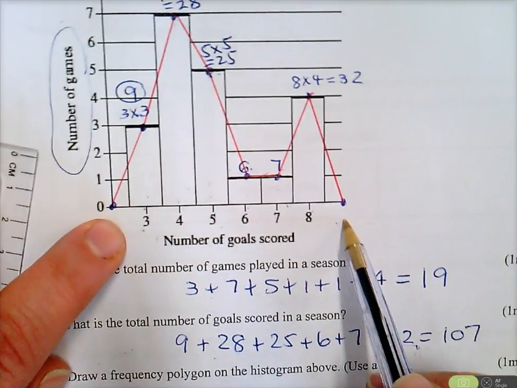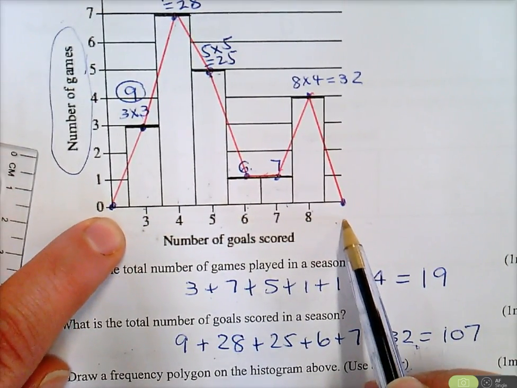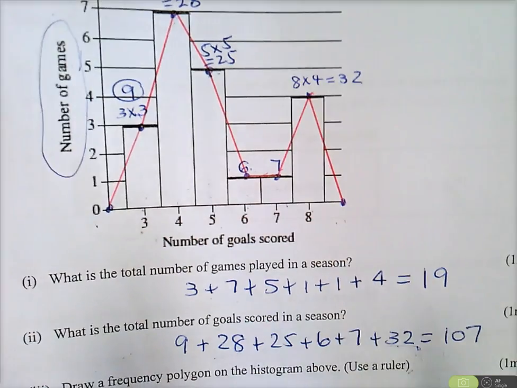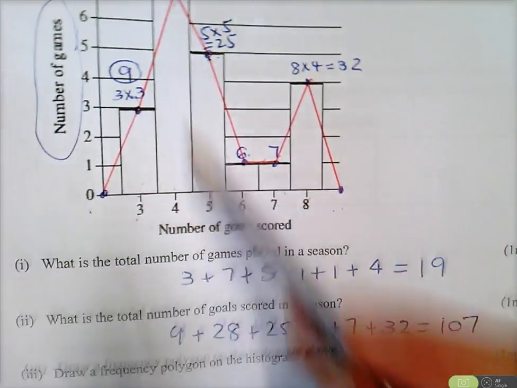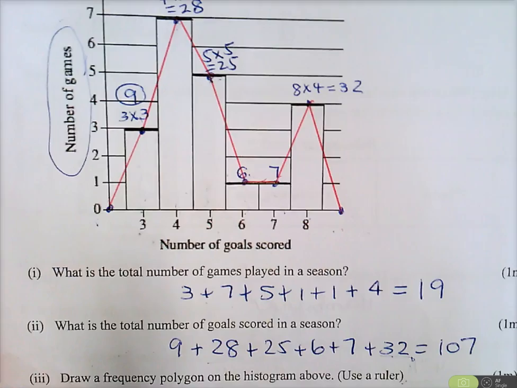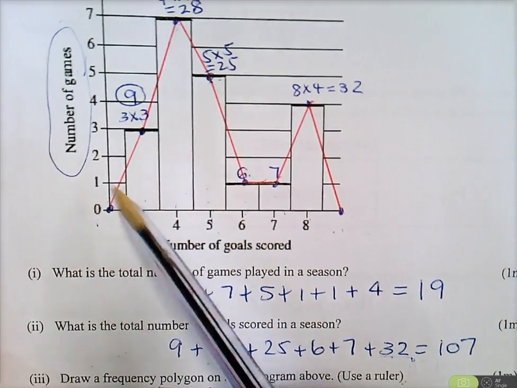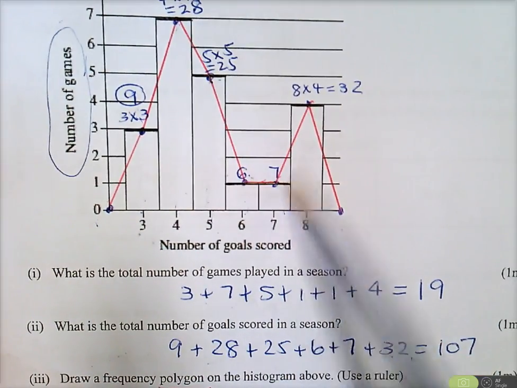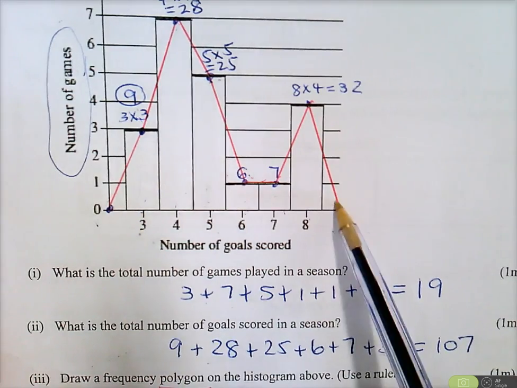You must start and finish at the bottom on the horizontal axis. Girls, it's only worth a mark. If you don't put the lines down, you're going to get 0. Polygon is the line graph that joins the top middles or centers of each column, also starts and finishes on the horizontal axis.